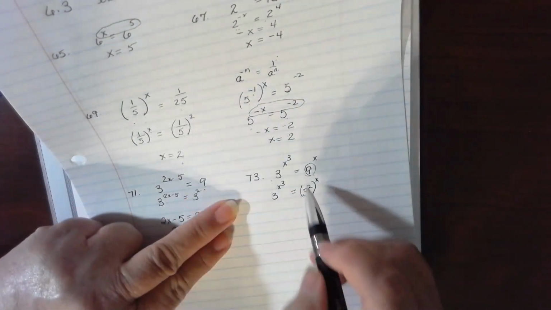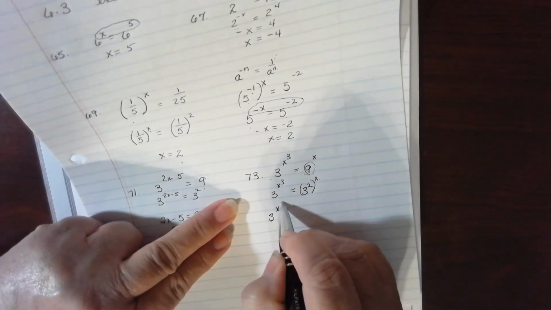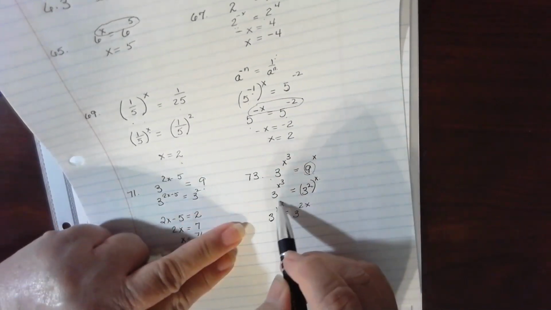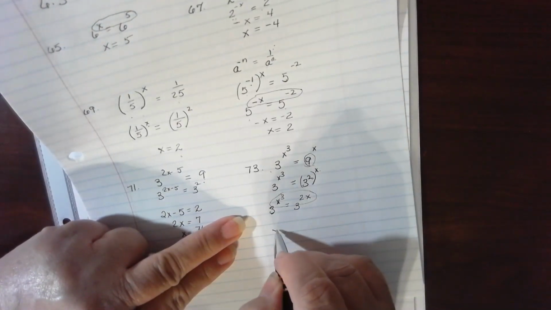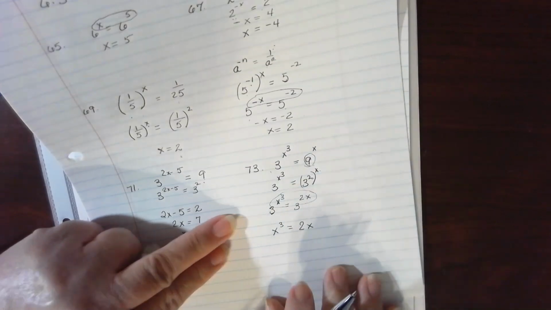Like I said earlier, when you raise a power to a power, you multiply the exponents. So now I'm going to make the exponents equal, and x cubed equals 2x.